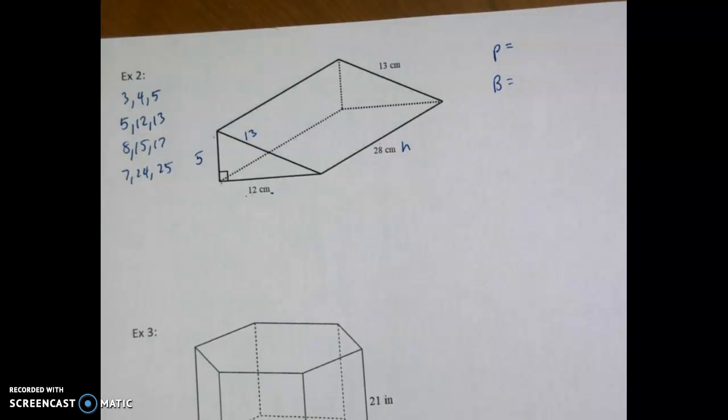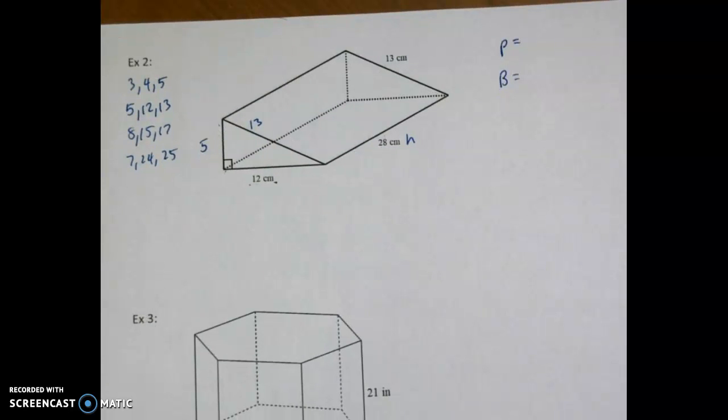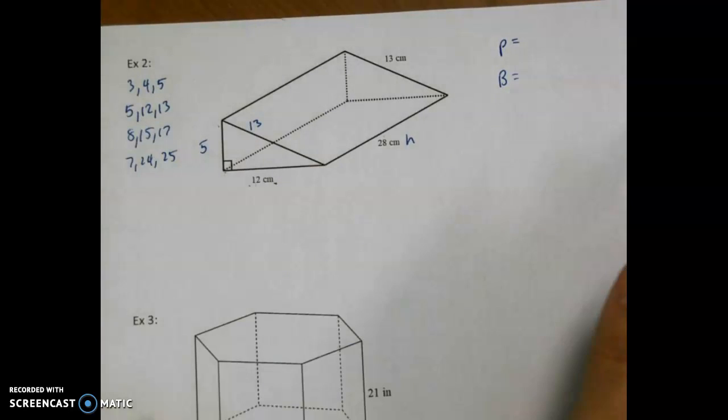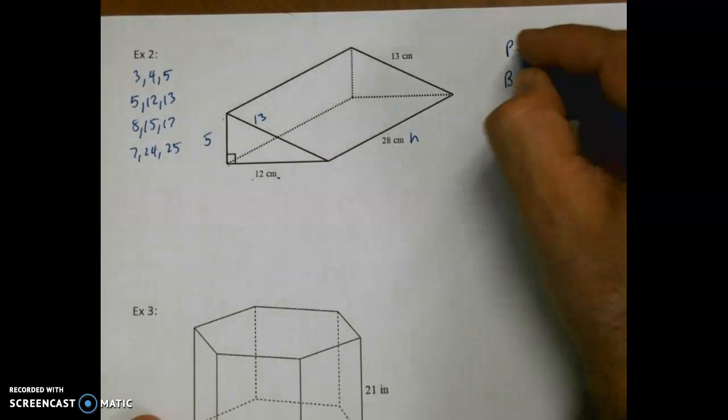Okay? So I can skip the whole solve for the side. I can use a Pythagorean triple there. Now that's only if it is a Pythagorean triple. If you don't have one that matches, you got to solve it the regular way. Okay. So knowing that we have a right triangle that is a Pythagorean triple, we can figure out our perimeter.